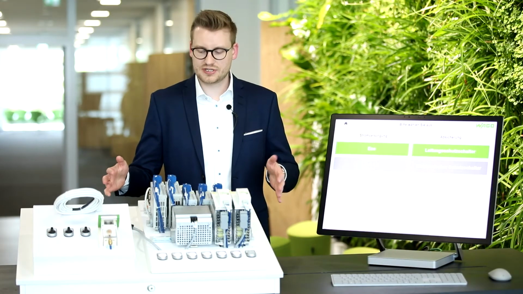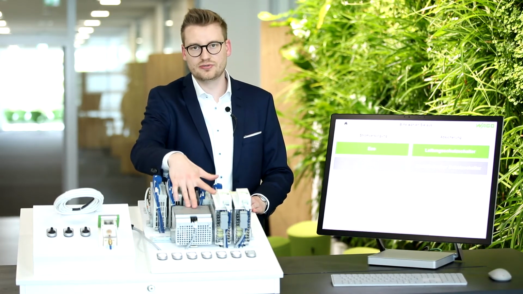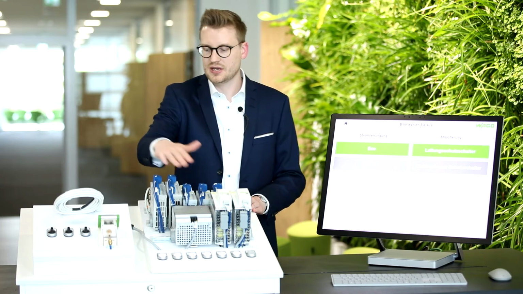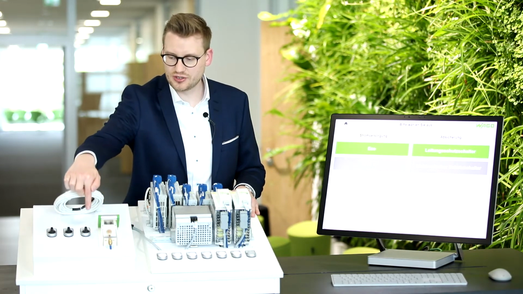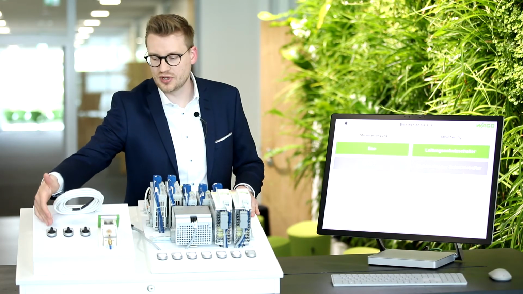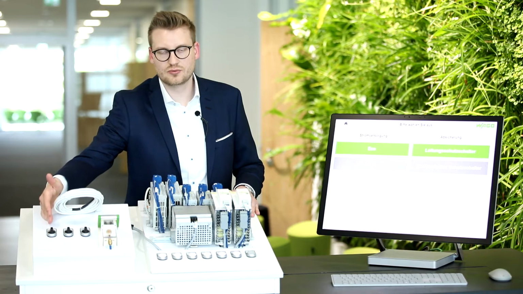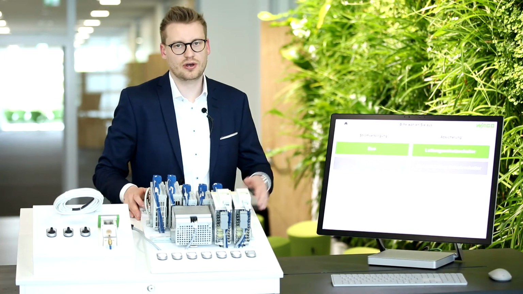Here we have our demo board, we have an I/O system, we have electronic circuit breakers and two different kinds of power supplies. On this little board we have our short circuits. We have a direct short circuit, we have a short circuit after around 20 meters, and we have a resistor. This resistor we need for the visualization on our WebViso.